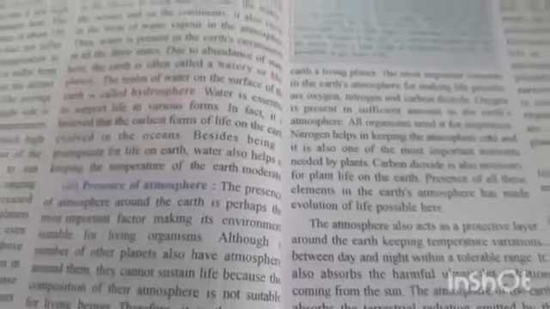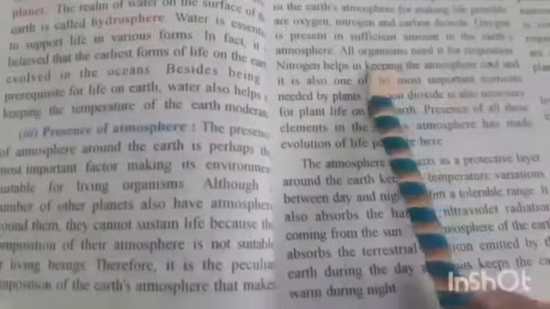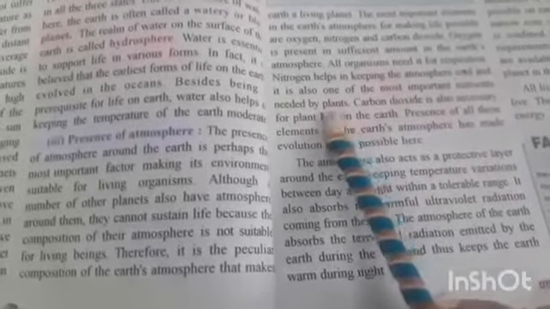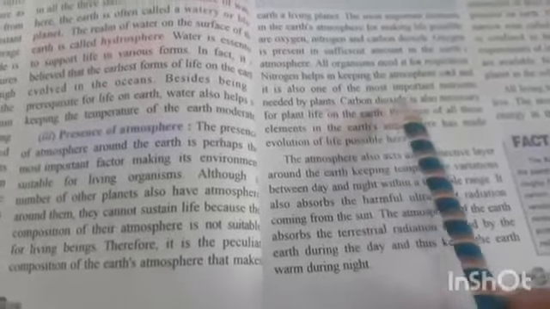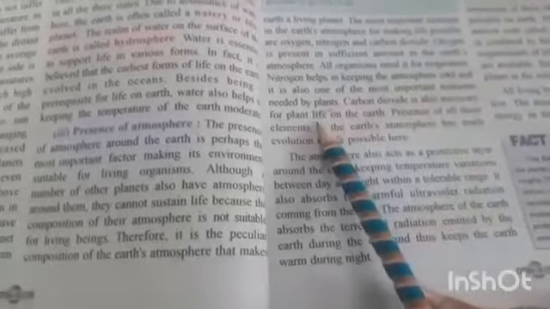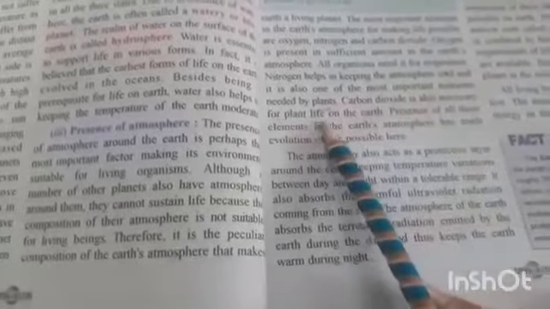And what about the nitrogen? Nitrogen keeps the atmosphere cool, and it is also one of the most important nutrients needed by plants. For plants, nitrogen is needed for their growth. Carbon dioxide is also necessary for plant life on the earth, because we know carbon dioxide is taken in by the plants, and they give out oxygen. So presence of all these elements in the earth's atmosphere has made evolution of life possible on earth.